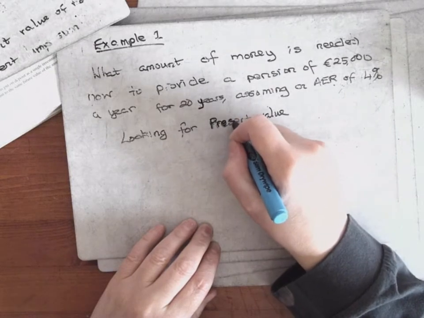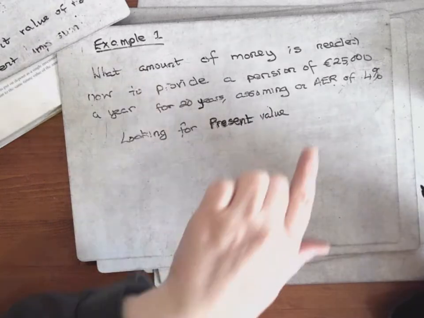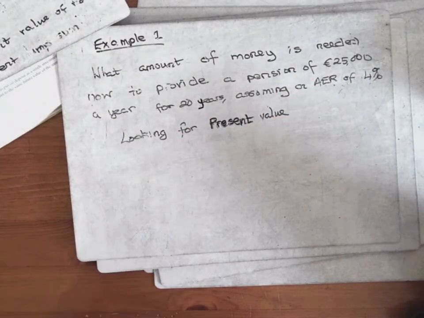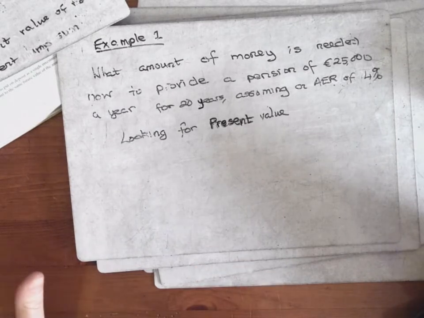How much do I need to have in an account? I don't need to have 25,000 multiplied by 20, which is 500,000. I do not need 500,000 in an account because they're going to give me interest on it. So I need 500,000 less the interest.